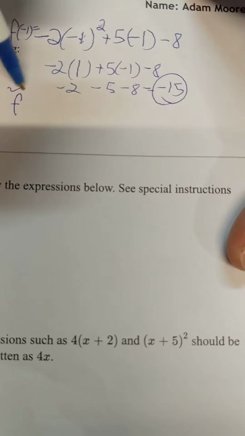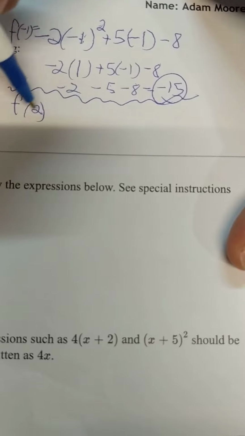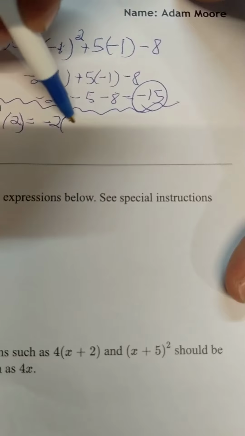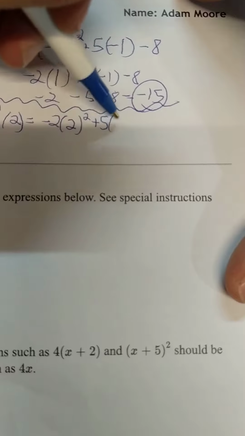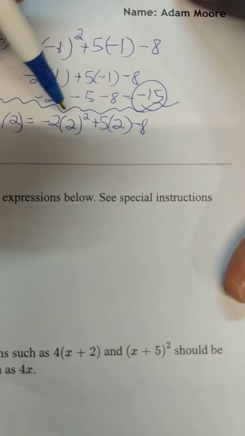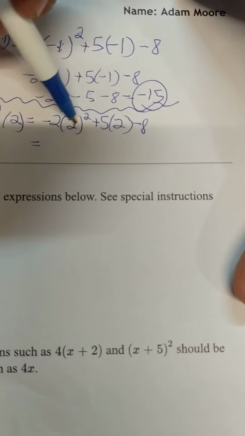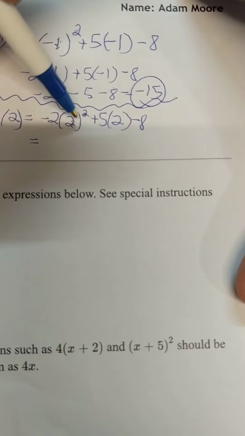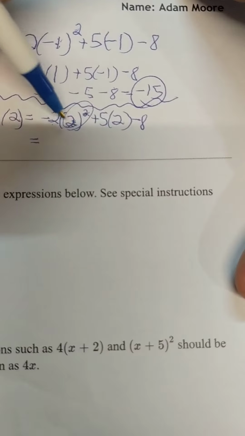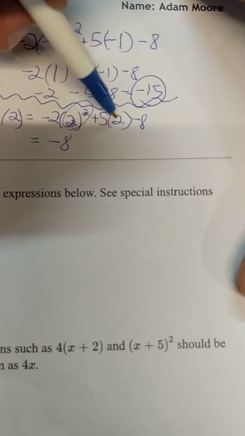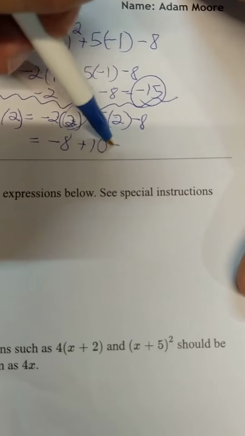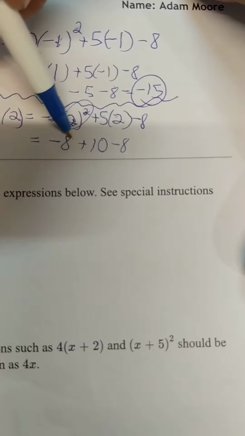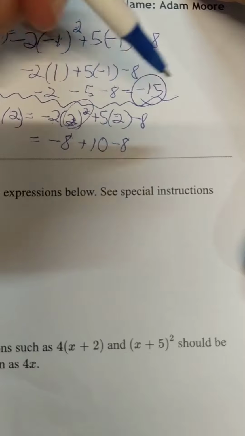Now f of 2, put a little divider line. F of 2, we'll shoot a 2 in there, so it's negative 2 times 2 squared plus 5 times 2 minus 8. Okay, 2 squared is 4. Hopefully you don't mind me doing this all at once. 4 times negative 2 would be negative 8. Plus 5 times 2 is 10, and then minus 8. Now we got negative 8 plus 10 minus 8 again. I think that's negative 6.